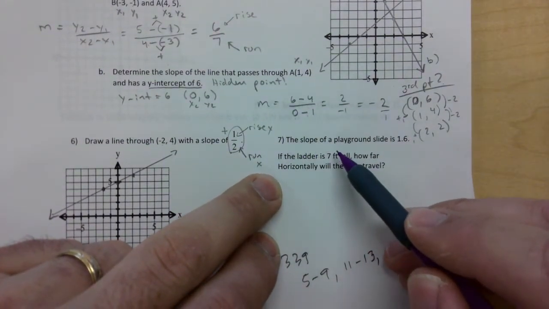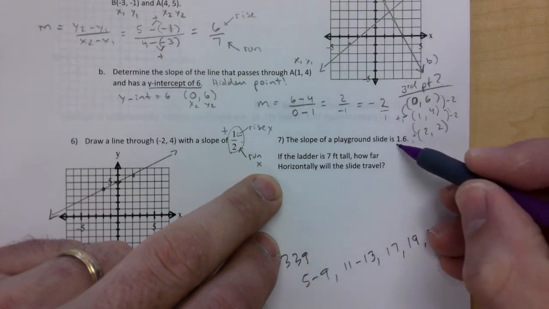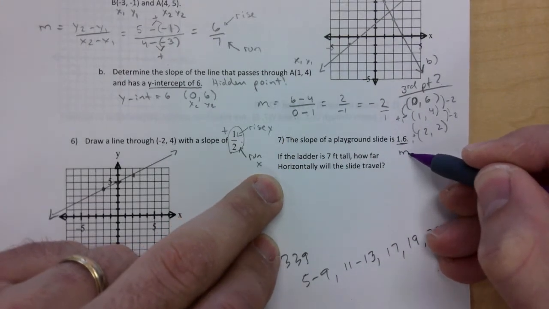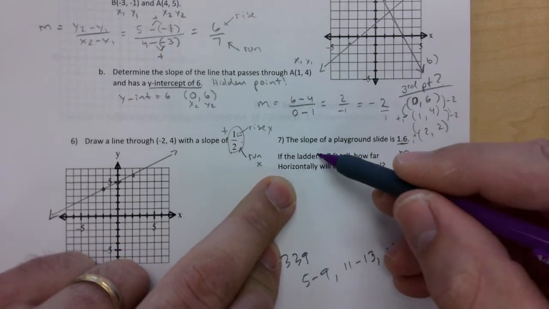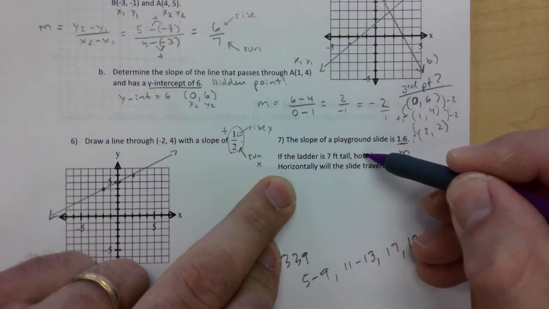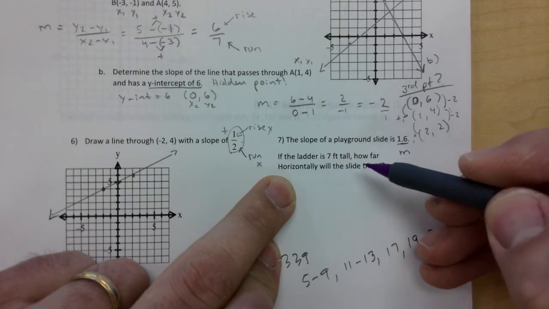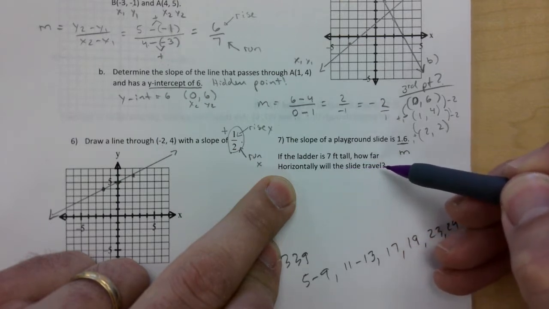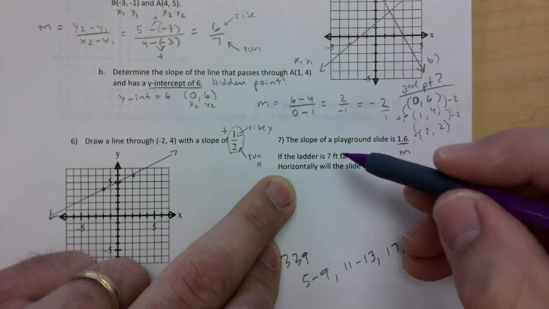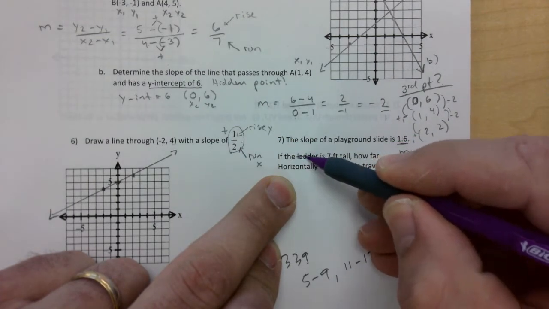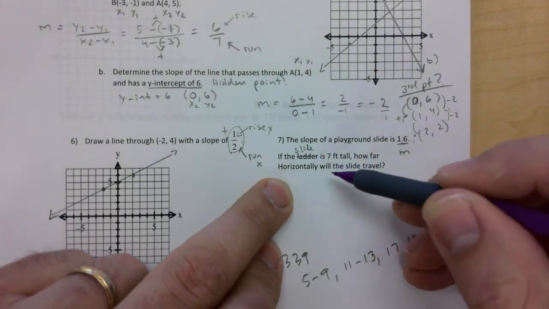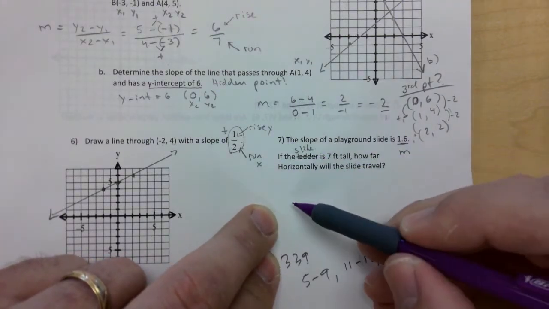The slope of a playground slide is 1.6. Okay, so that's your slope, m, right? If the ladder is 7 feet tall, how far horizontally will the slide travel? There should be a slide here. I see that now. If the slide is 7 feet tall, how far horizontally will it travel?